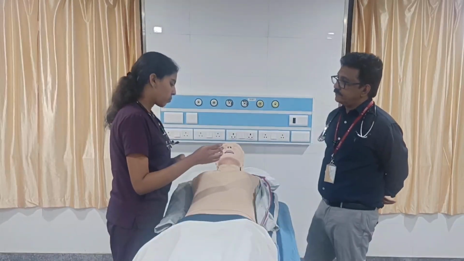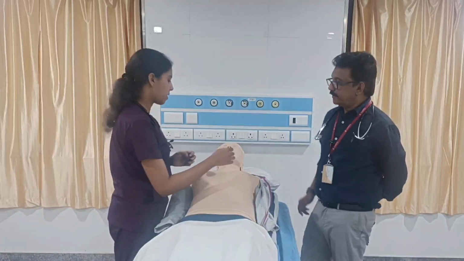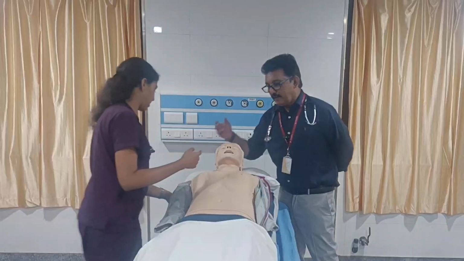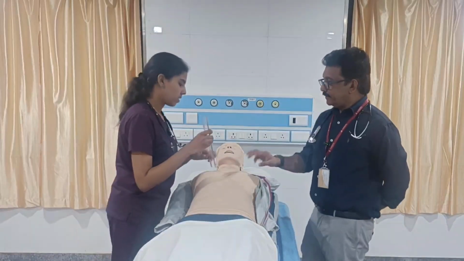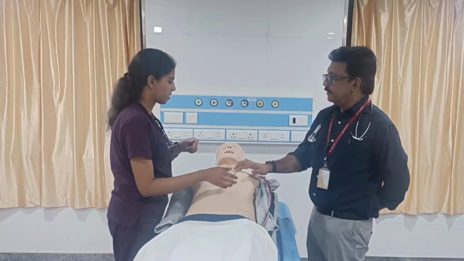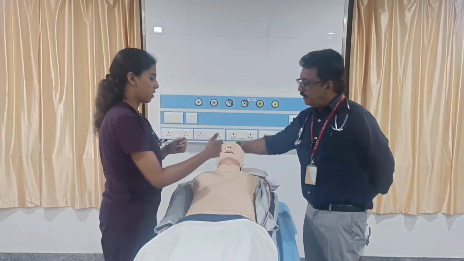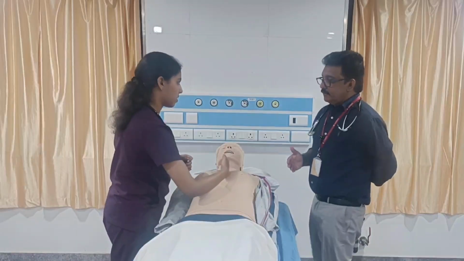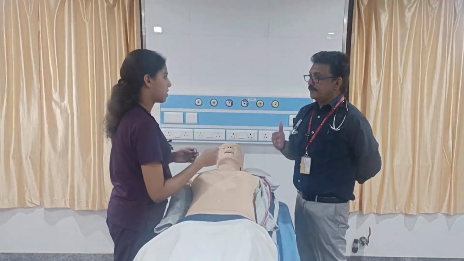Then again, parasternal heave. You can simply keep a scale on the right ulnar border and watch it. When the scale is moving, just keep it like this, and you can see the scale moving. Then you keep your right ulnar border on the left sternum, and there will be pulsation. That is parasternal heave.